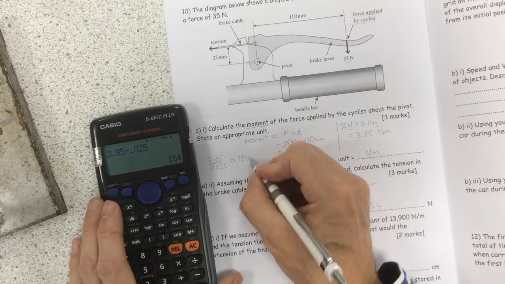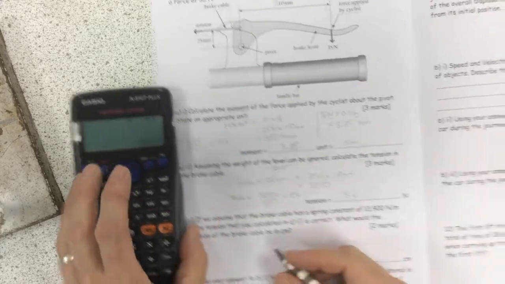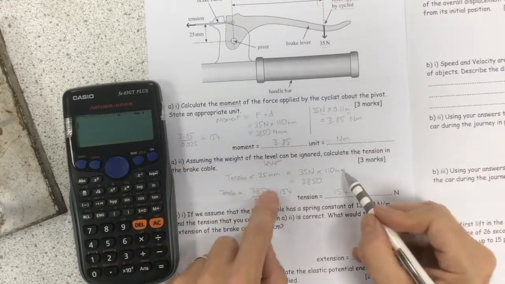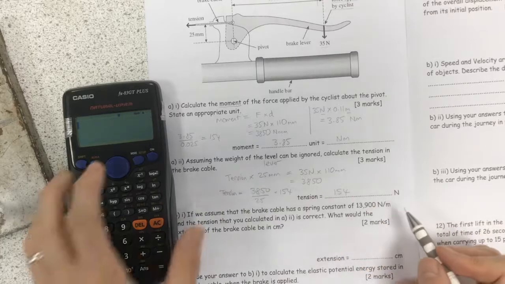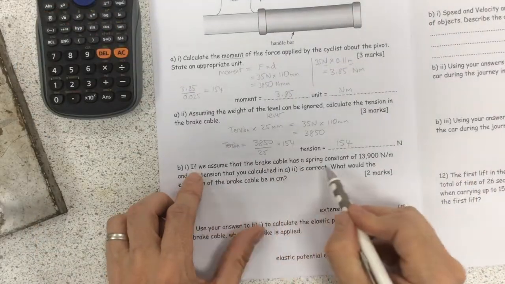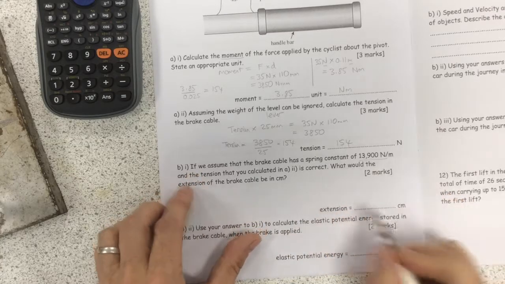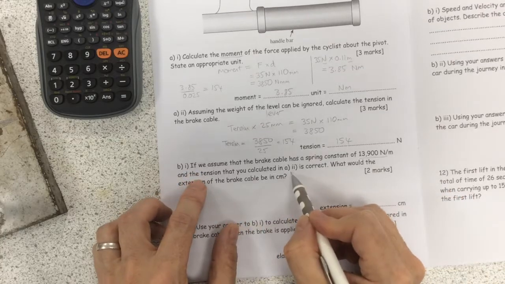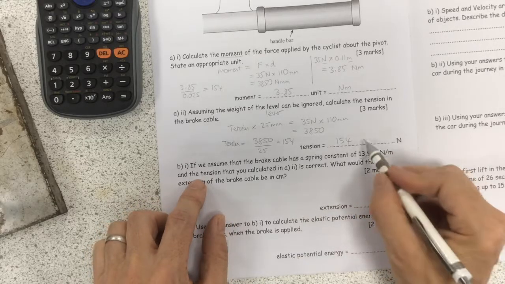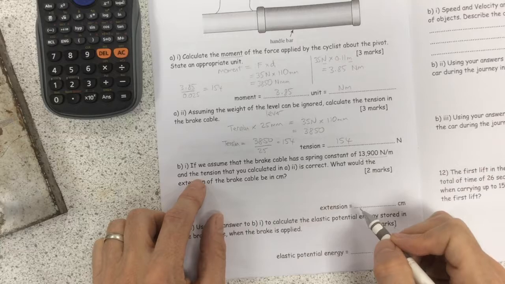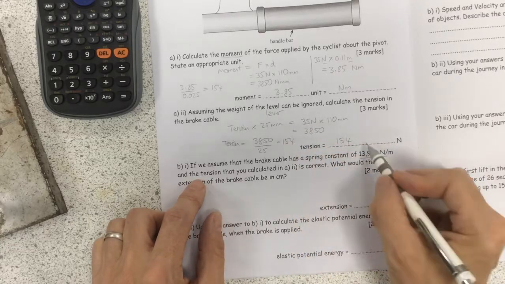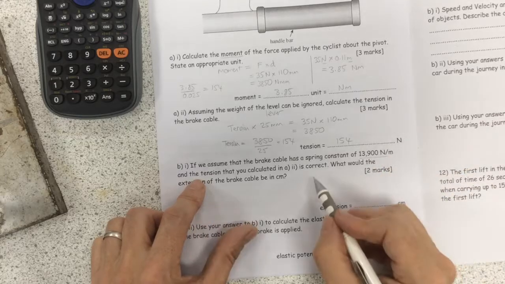Surprise, surprise. It's the same answer because it doesn't really matter. As long as we're balanced, I can use millimeters on both sides or I can use meters on both sides. 154 newtons. Now, if we assume the brake cable has a spring constant of this and the tension that we calculated in A2 is correct, which means if you didn't know what your answer was here, if you wrote down 100, you could use that in the next one. If you don't know how to work this one out, just write down something here because you're going to need to use it, and write an easy number like 100.